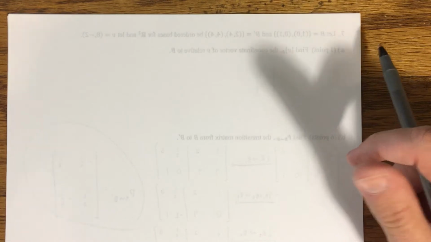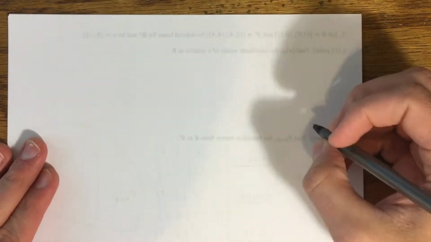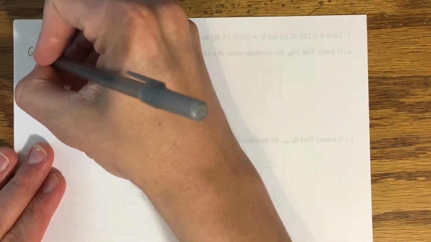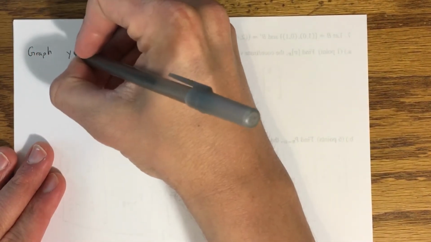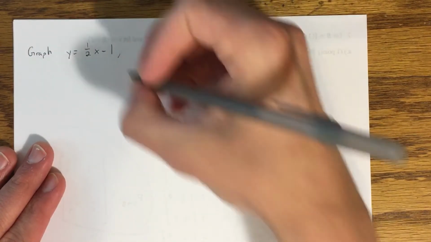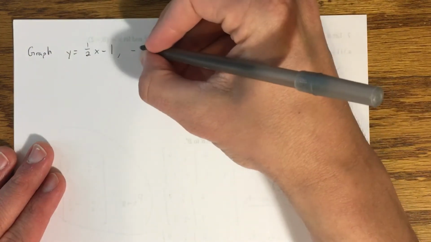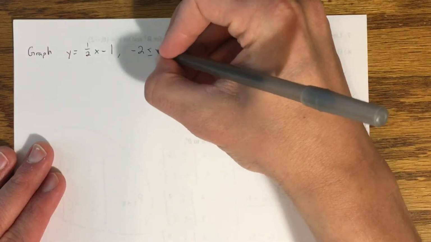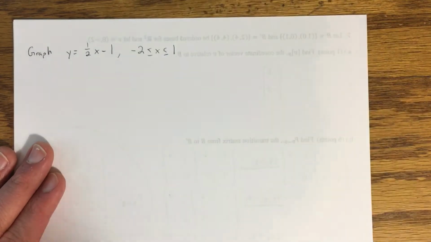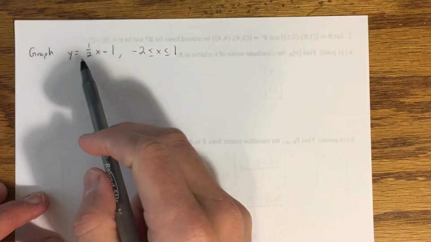in those sections. To start with, I want to look at what it means to graph a function with a restricted domain. This is actually very straightforward. Suppose I wanted to graph the following: y equals 1/2 x minus 1, but then I add this little condition. I say x is between -2 and 1, something like this. Essentially what this means is I want to graph this.